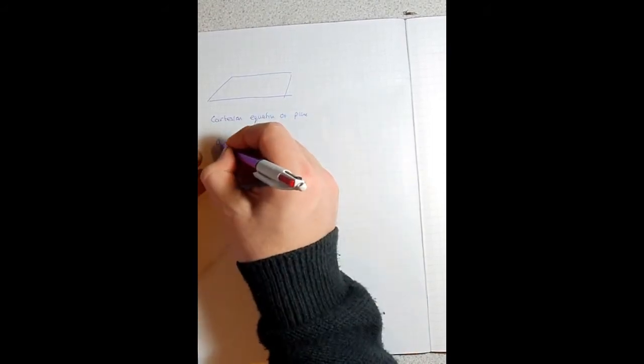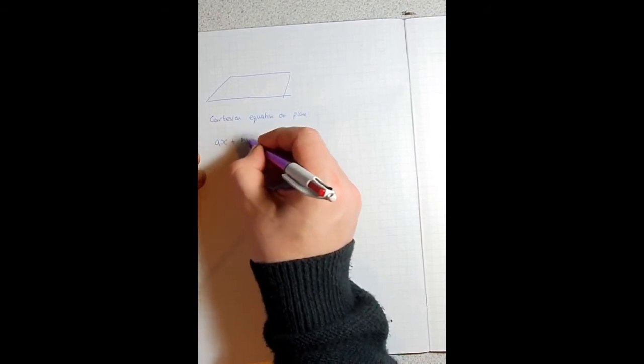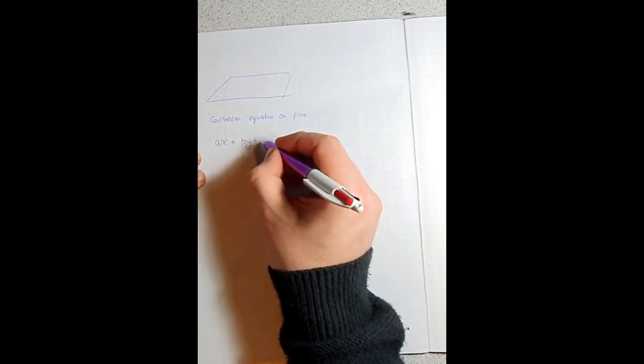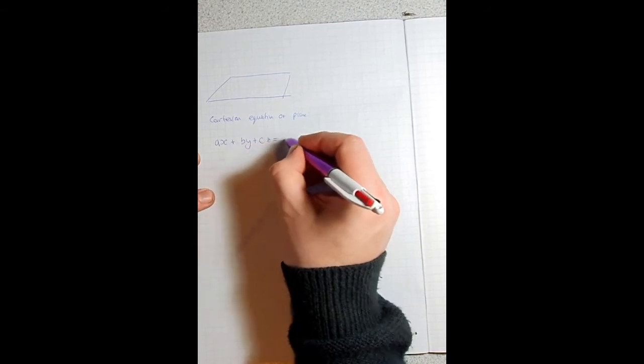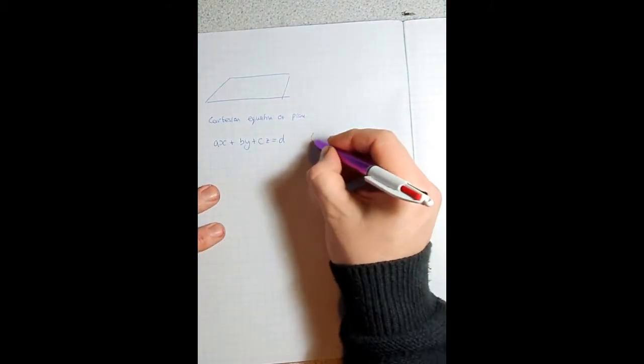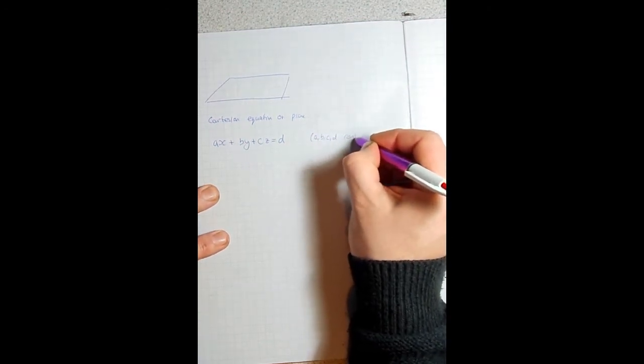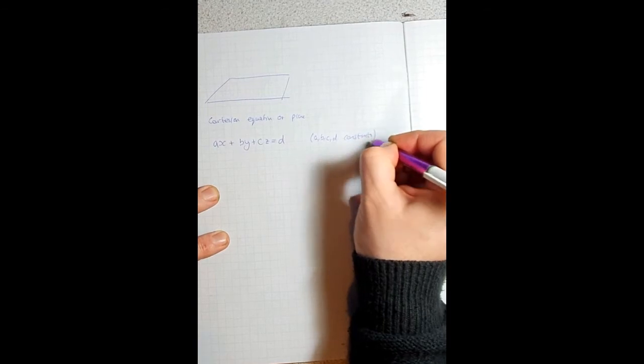I could write some value ax plus by plus cz equals d. A, B, C and D are constants.